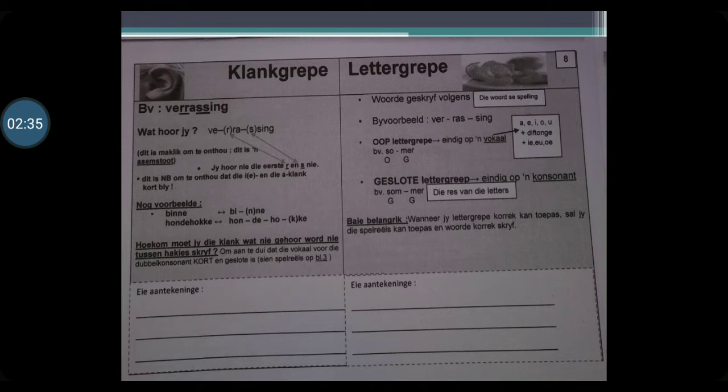Then the next thing is syllables. Now we have done a little bit of syllables in English, but we do a lot of them in Afrikaans. We get two main types, klankgrepe and lettergrepe. So it's exactly as the picture shows. Klankgrepe is what you hear, so how it sounds. And lettergrepe is actually how it is divided. So there's a picture of an orange that is peeled. Okay, so it's the different forms that fit together to form this whole orange.